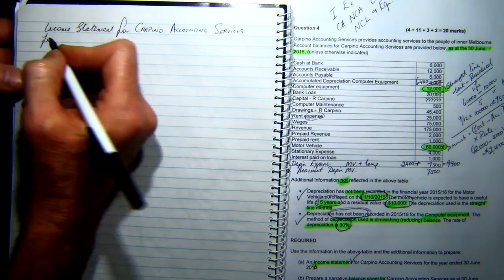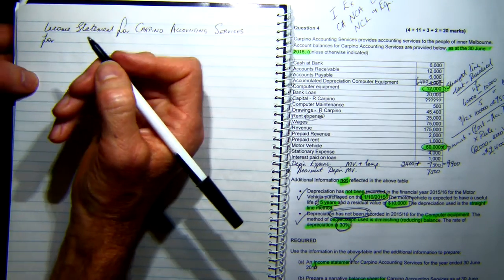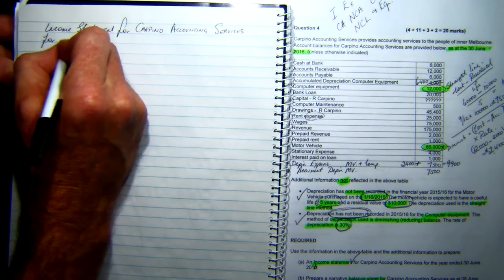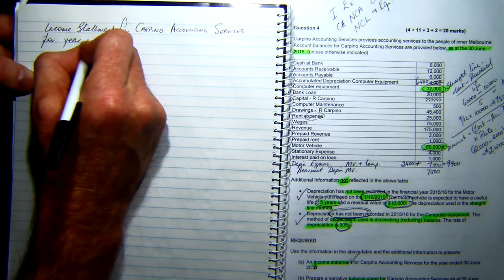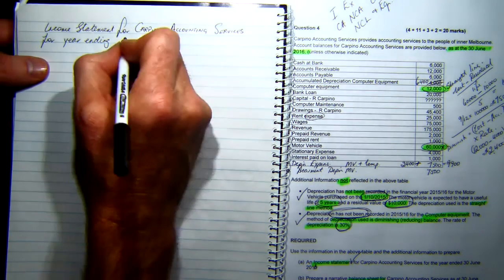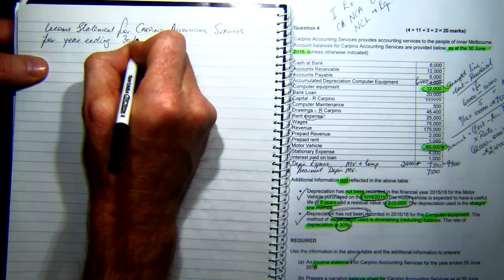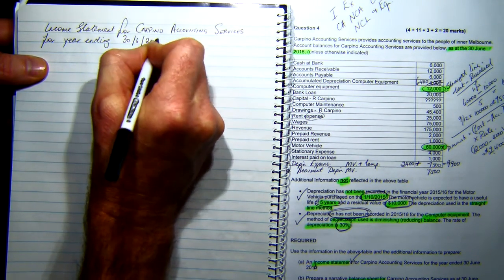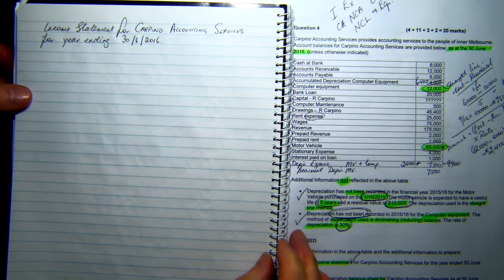Now what's the next bit? Is it for year ending or as at? Year ending, yep. For year ending 30th of the 6th, 2016.